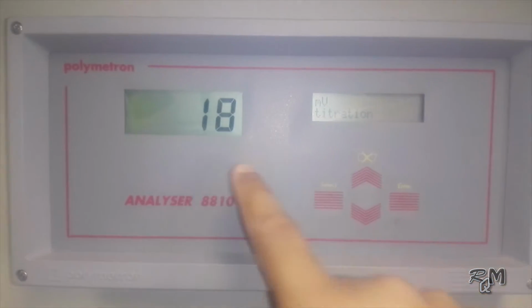For this purpose, you need to switch your analyzer sequence mode to plot ORP. We will do this by using the programming menu. If your analyzer is not stopped, first stop your analyzer and go to the programming menu.